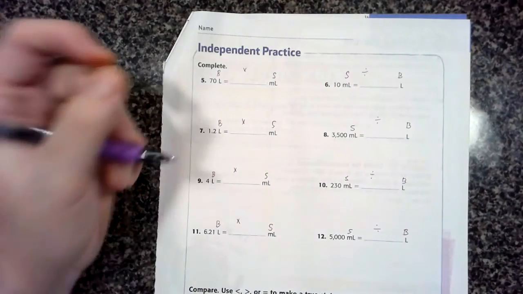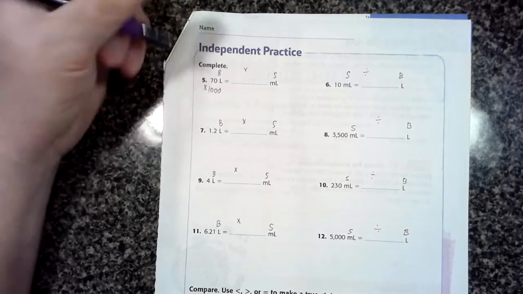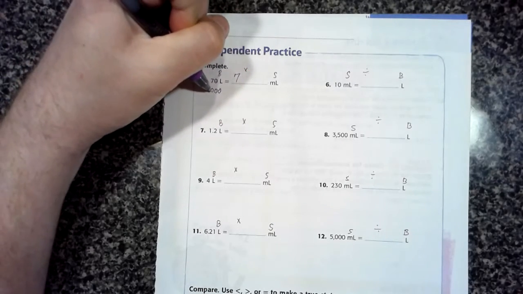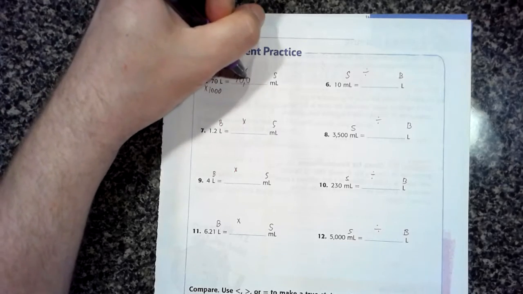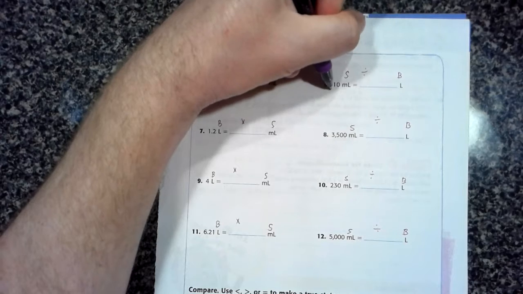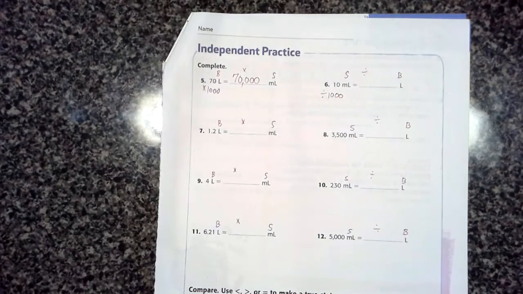Pretty simple. All right. So 70 times 1,000. Again, 1 times 7 is 7. There's 1, 2, 3, 4 zeros. 70,000 milliliters. Divide. So we're going to take 100 and we're going to divide it by 1,000.